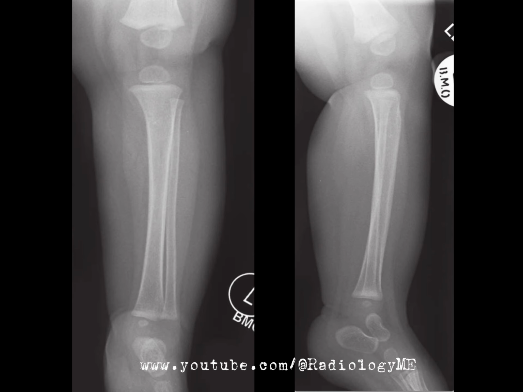Now, from an FRCR examiner's perspective, they may ask, what additional imaging would you consider in this scenario? A skeletal survey would certainly be indicated here, and it's vital to mention that these cases should be double reported by experts to rule out any potential for missed fractures.